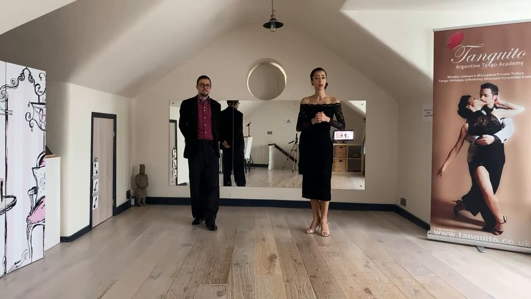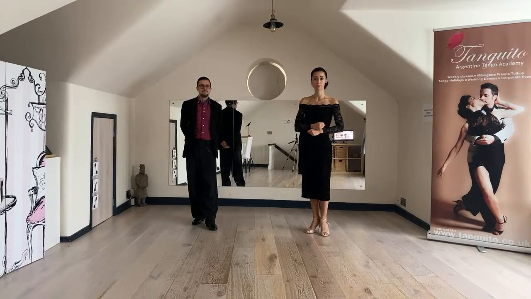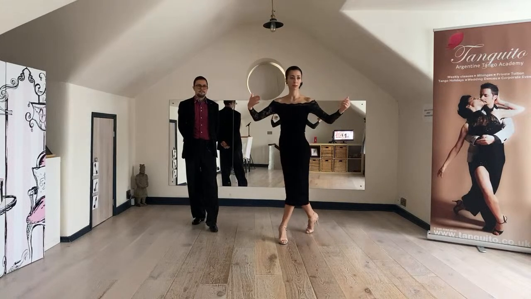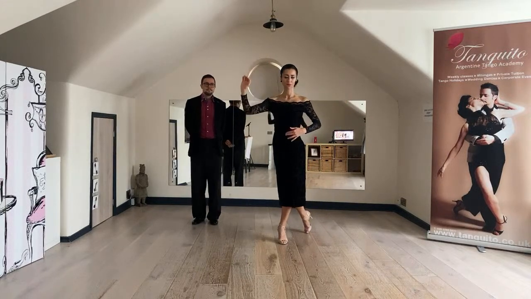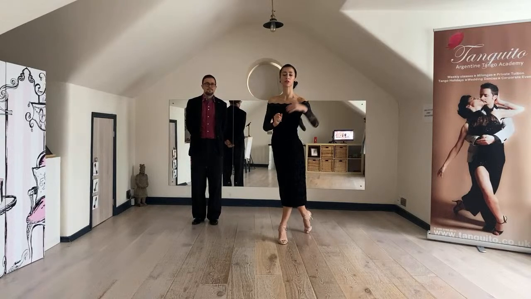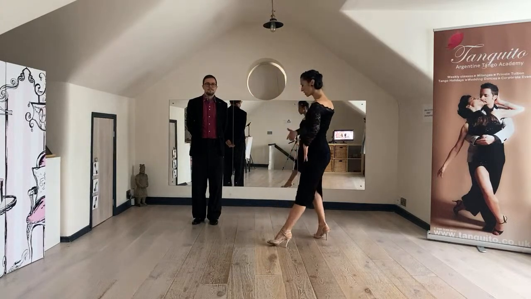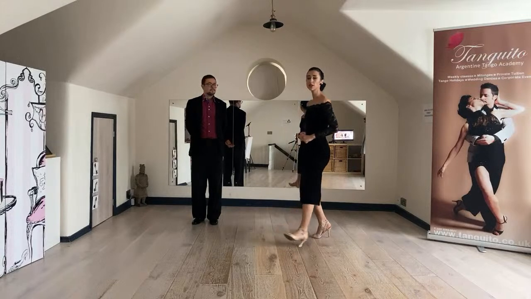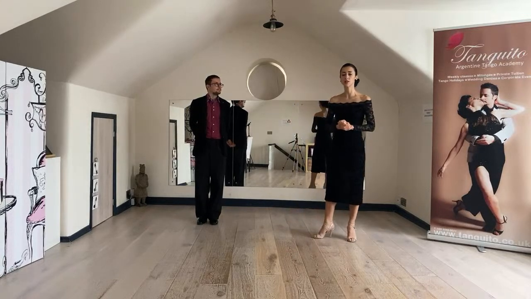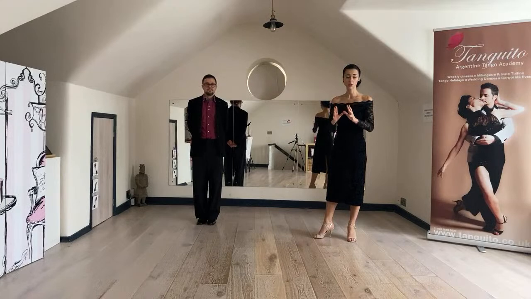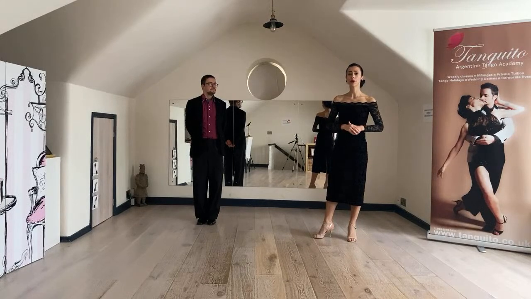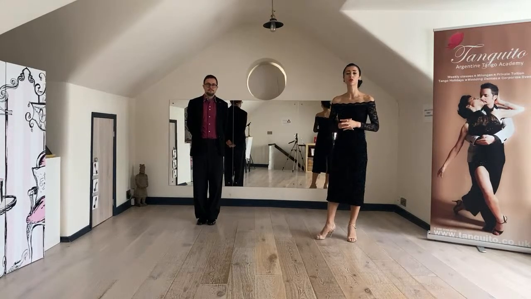Now, for that forward step followed by that big pivot and the side step, it's really important that we receive as much pull as possible on our right side, equivalent to the left side of the leader's embrace, because we're going to have a lot of pivot to go around the leader with that side step. So the idea is to go around the leader's axis as much as possible and not take a side step too far away from him, because that means it's going to create too much opening in the embrace.